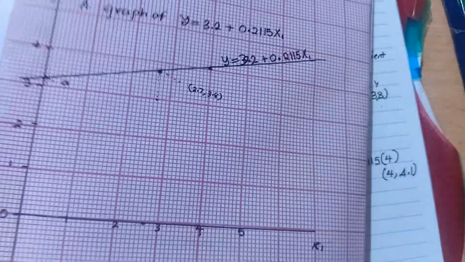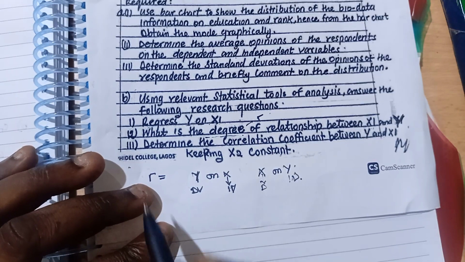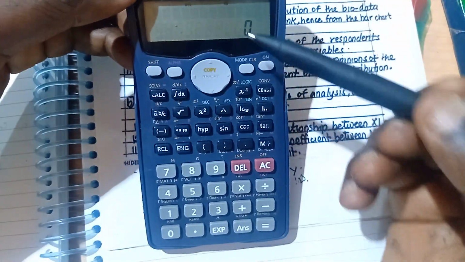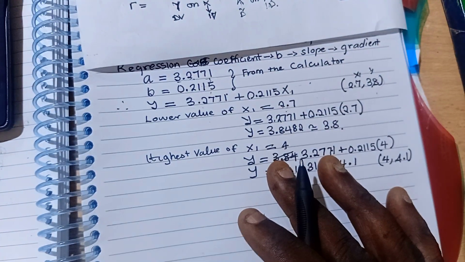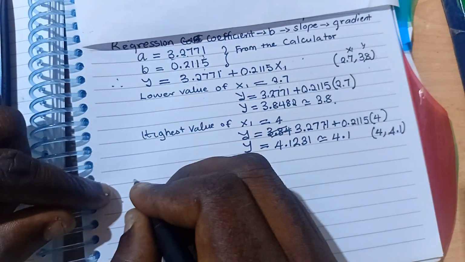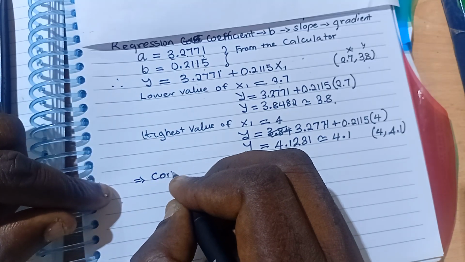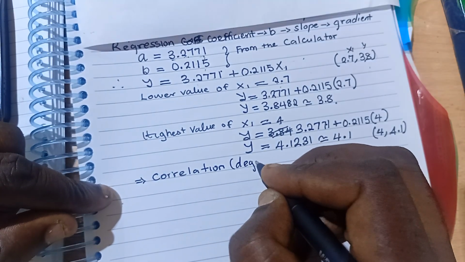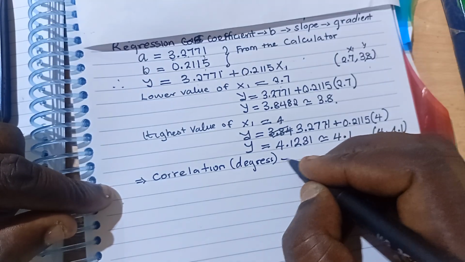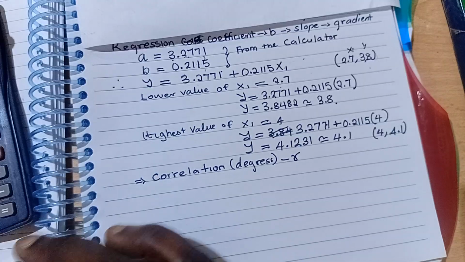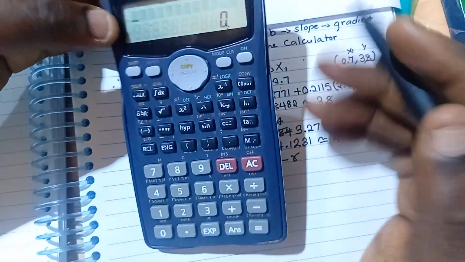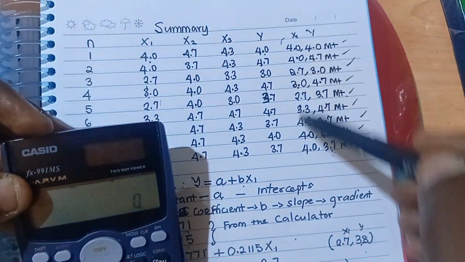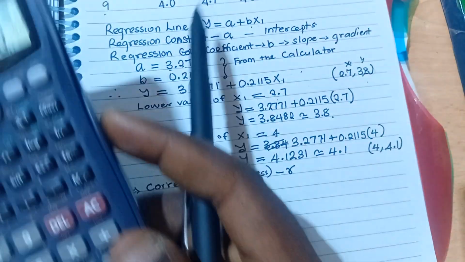All right. Now let's move to the next part of the question. The next part says, what is the degree of relationship? Since your data is still here, we are to calculate the correlation. The correlation is required when you are asked to calculate the degree of relationship, and that is normally represented by R, correlation, using the calculator. It's already computed, since we've entered our data.